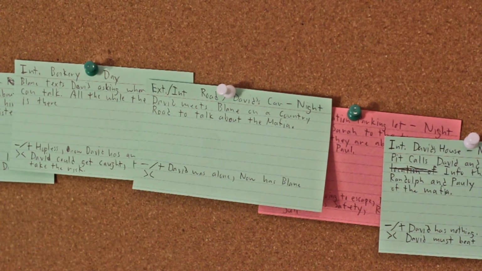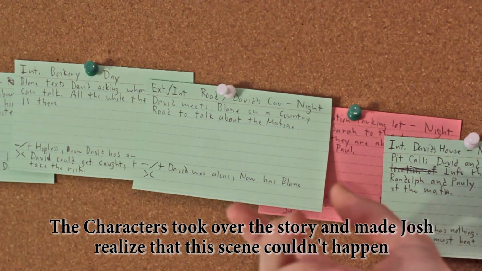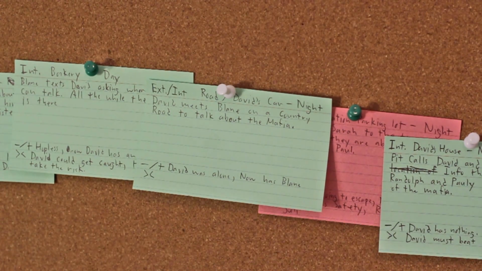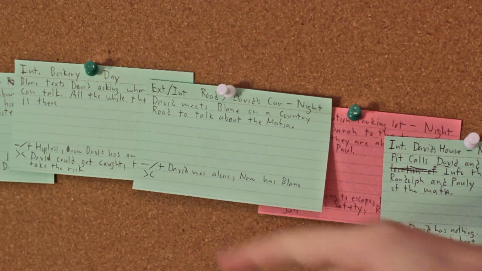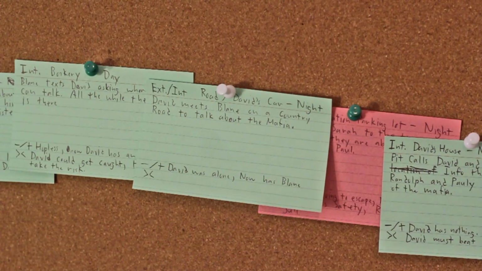Well, actually, in my writing, I decided to change this to where they never met. The mafia followed David and was unable to meet with Blaine. So the conflict here is going to be that David wants to see Blaine, but cannot because of the mafia. And instead of a minus to a plus, it would change from a plus to a minus.